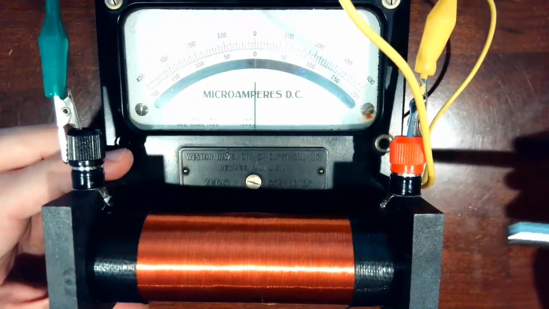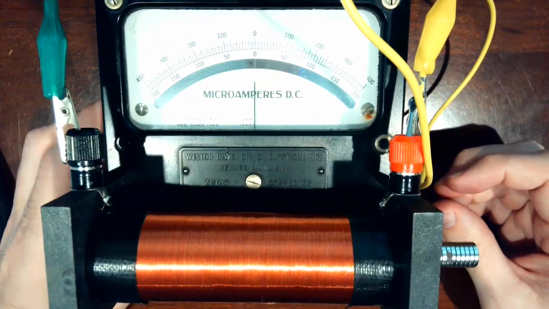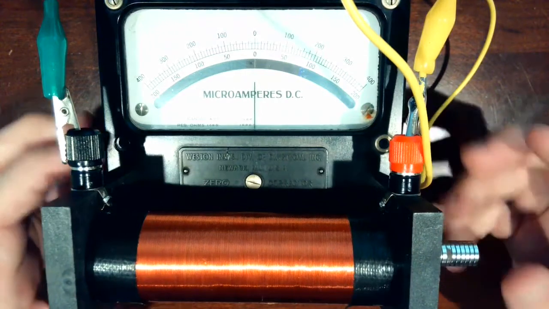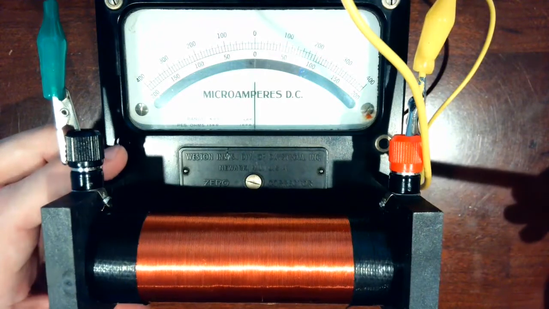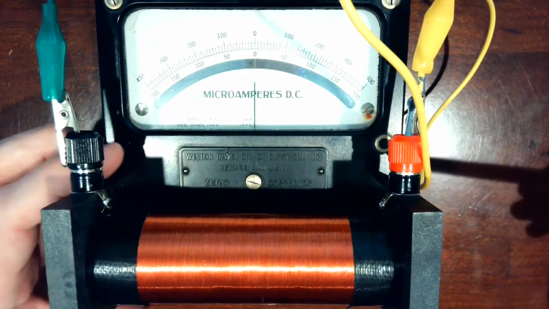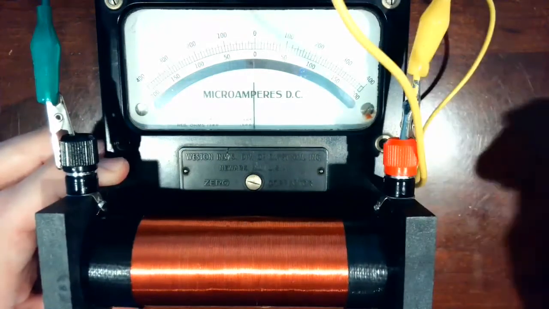And when I put the magnet in one end of the solenoid, you see that I get a current, and that was a positive current. And when I pull it out, I get a negative current. So when we talk about direction, the last thing that we need to understand is how can we predict whether this current is positive or negative?